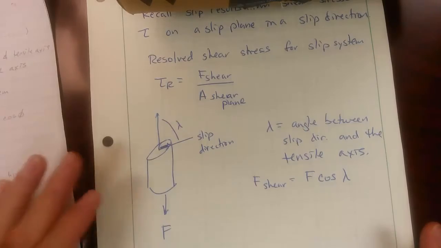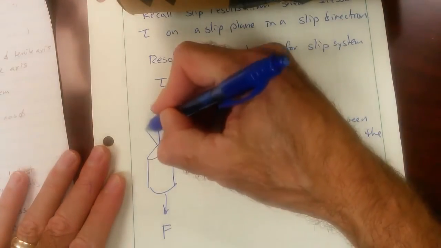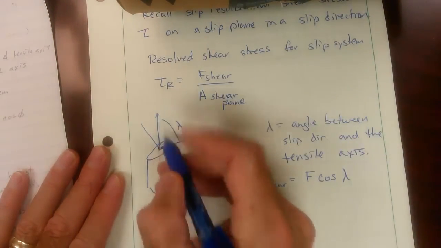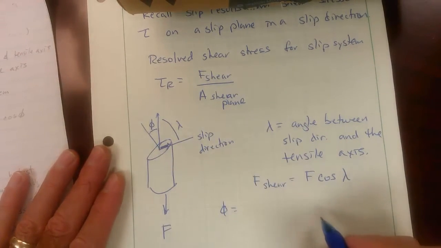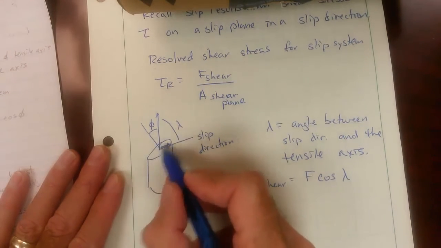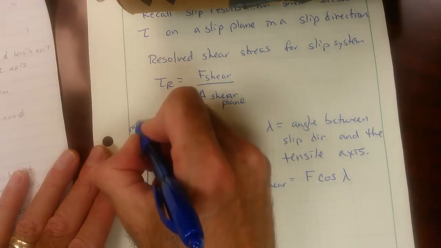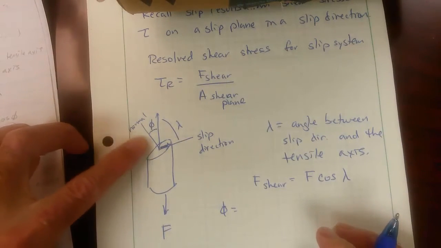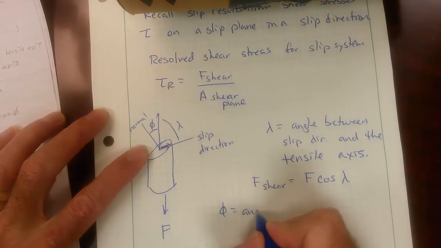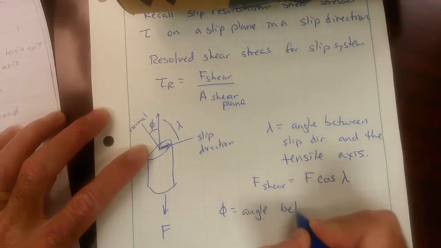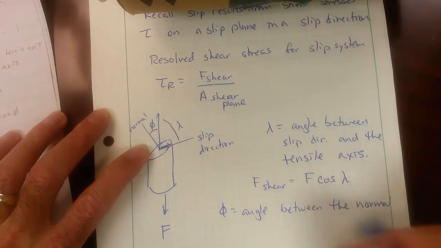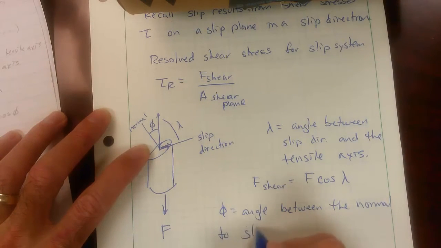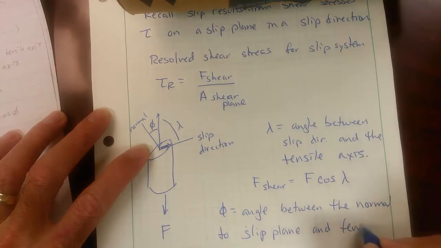Now, the cross-sectional area we can get from the orientation of the slip plane with respect to the tensile axis, and we'll say phi is the angle between the normal to the slip plane. That's the normal direction. Phi is the angle between the normal to the slip plane and the tensile axis.